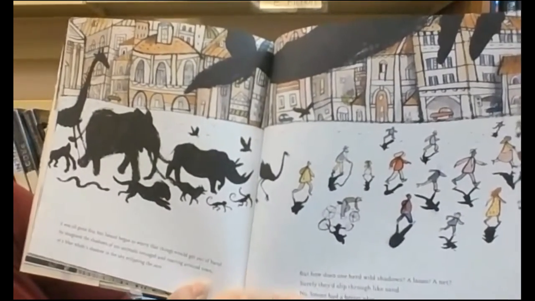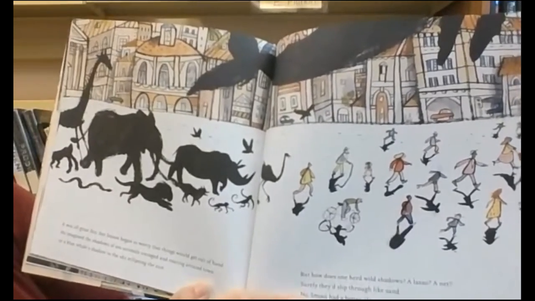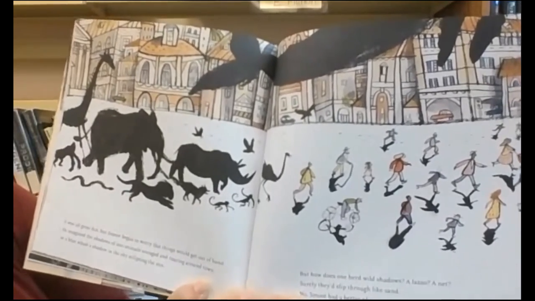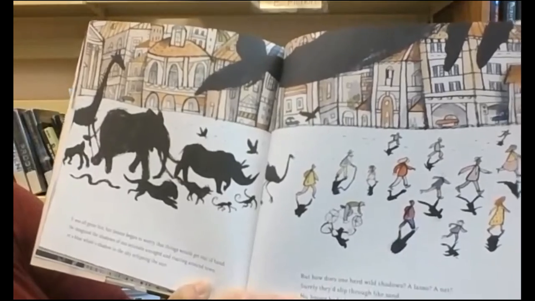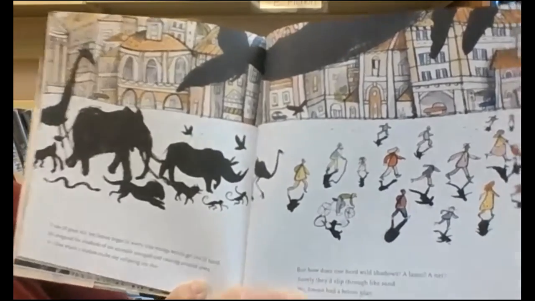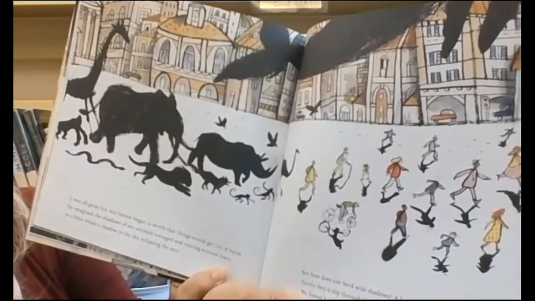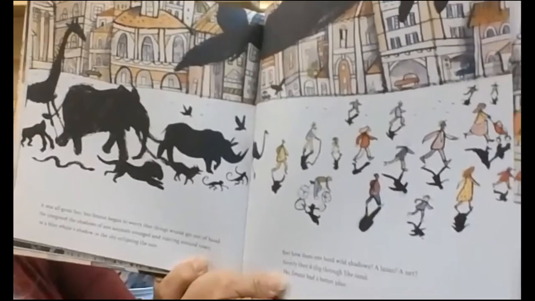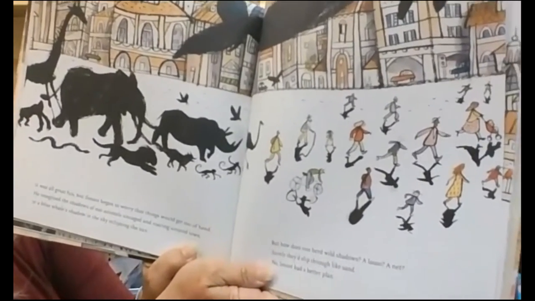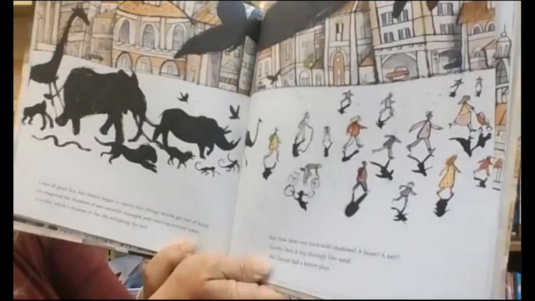It was all great fun, but Smoot began to worry that things would get out of control. He imagined the shadows of zoo animals uncaged and roaming around town, or a blue whale shadow in the sky eclipsing the sun. But how does one herd wild shadows? A lasso? A net? Surely they'd slip through like sand. Nope, Smoot had a better idea.